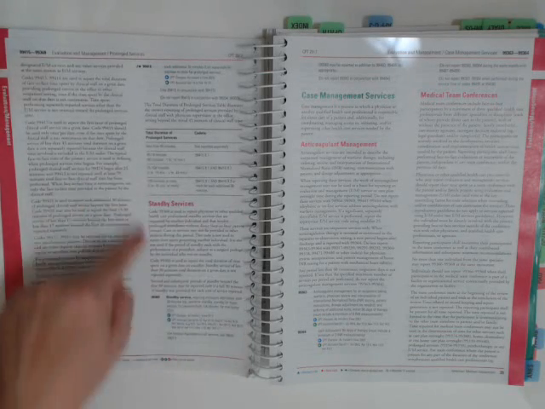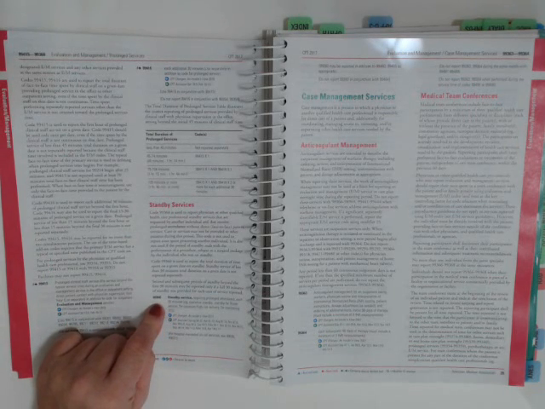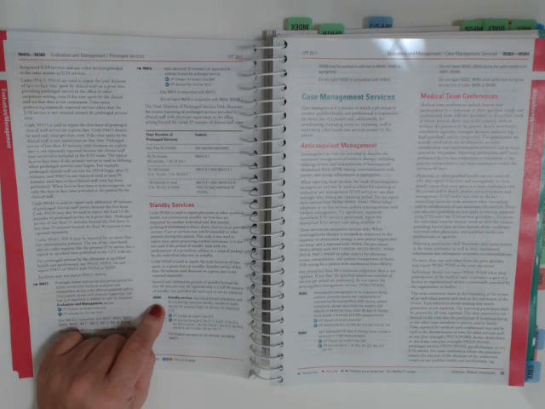Standby services. The only time that you can code for a standby service is if a physician has been specifically asked, hey, can you come and stand by? I'm just not sure if I'm going to need your services or not, but in case I do, I want you right there. Example, a patient in surgery, they don't know whether they're going to be able to keep their gallbladder or not.